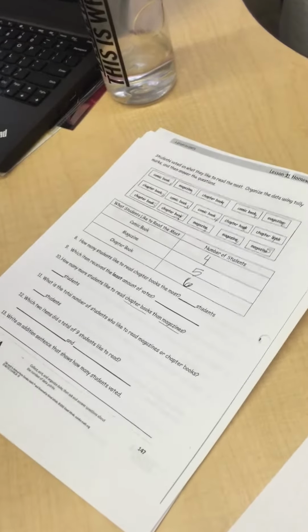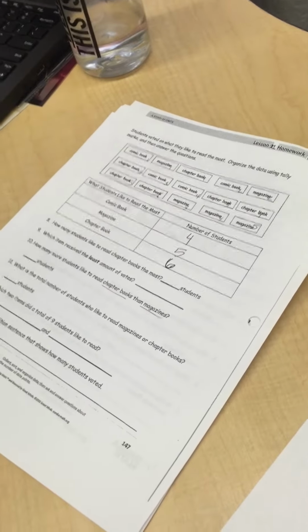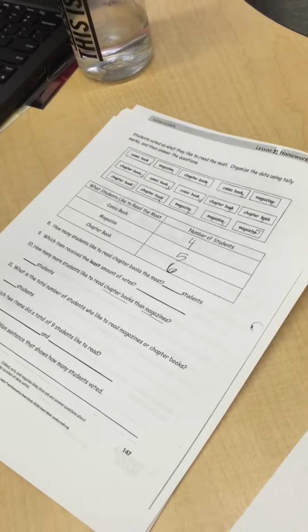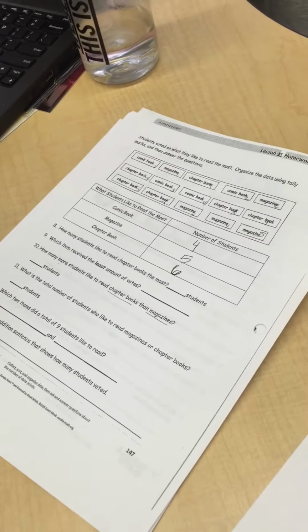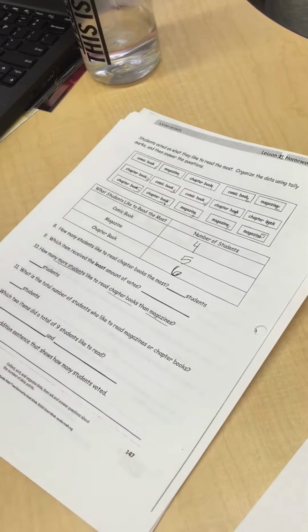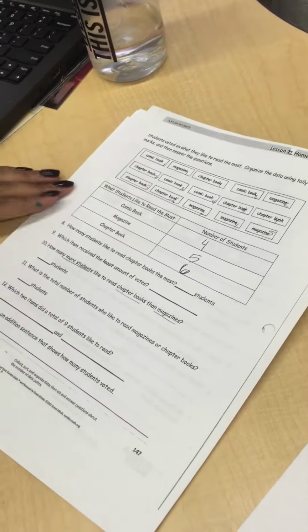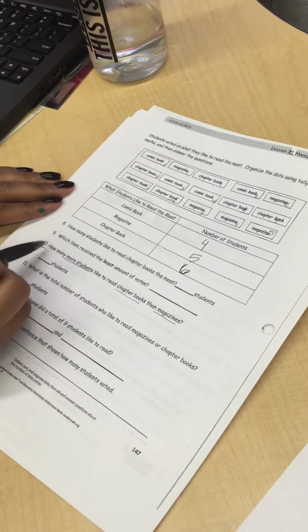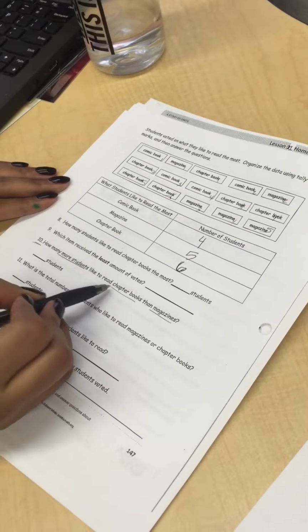Good evening, parents. This is a video to go over how to solve one of the question types they'll see a lot when we're doing data and graphing. One of the questions that they're going to see a lot is how many more people chose a certain option on the graph. So this question, number 10 on the homework, says, how many more students like to read chapter books than magazines?